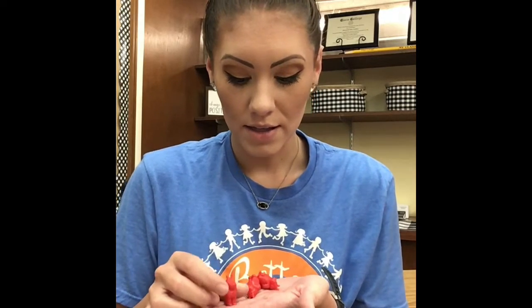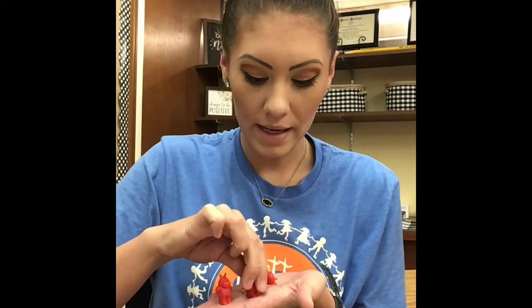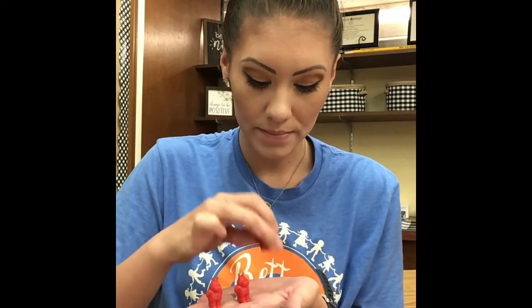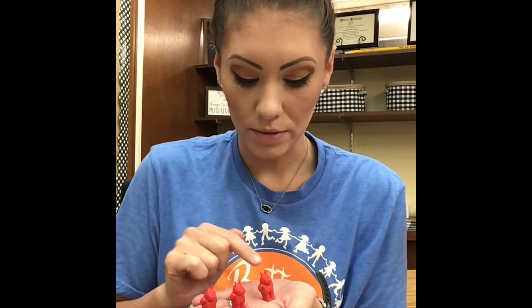A cardinal number is a number that names the quantity in a set. And what that means is, so I have how many little guys? 1, 2, 3. So 3 is a cardinal number.